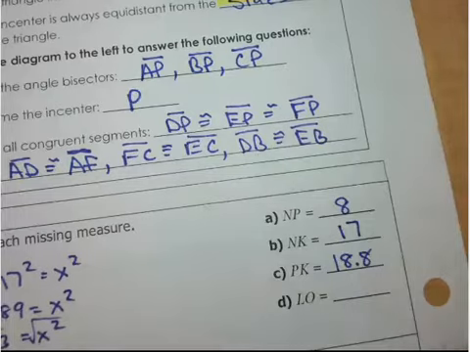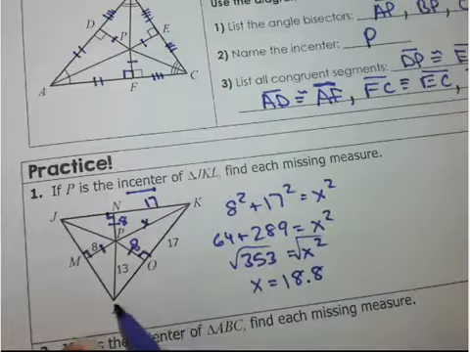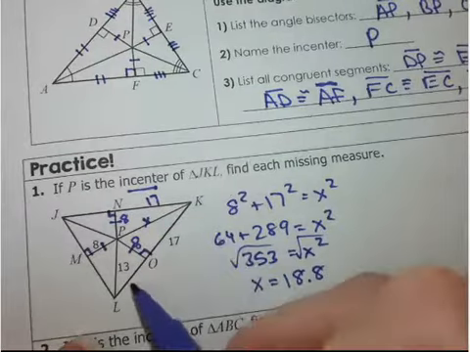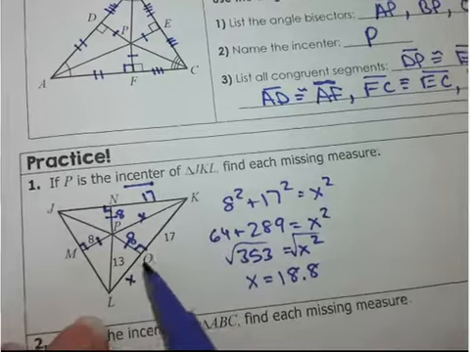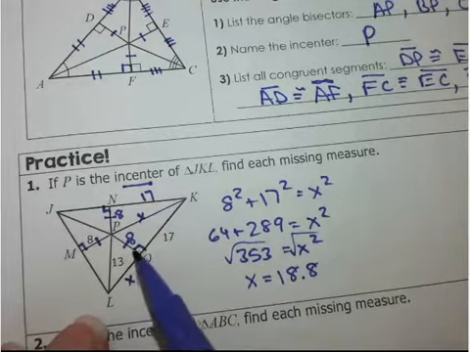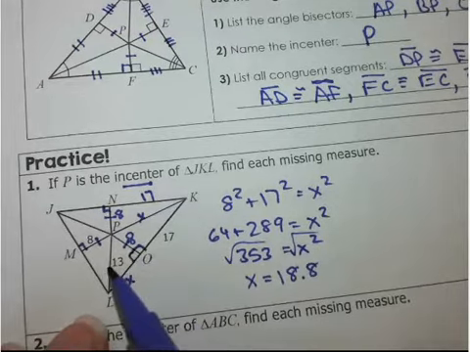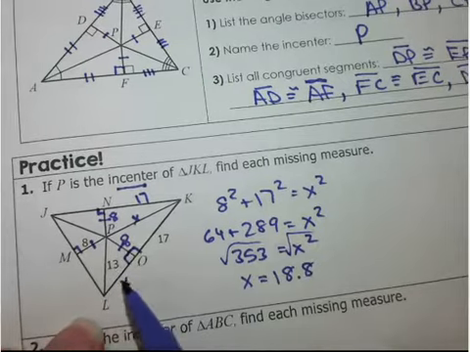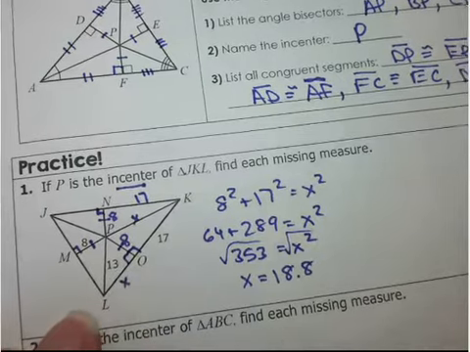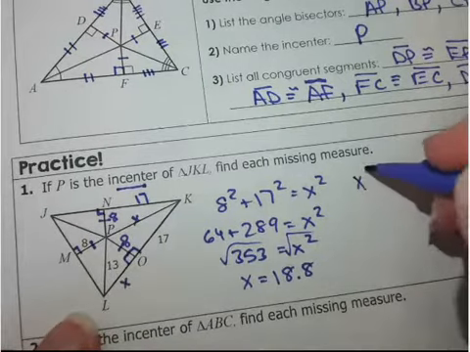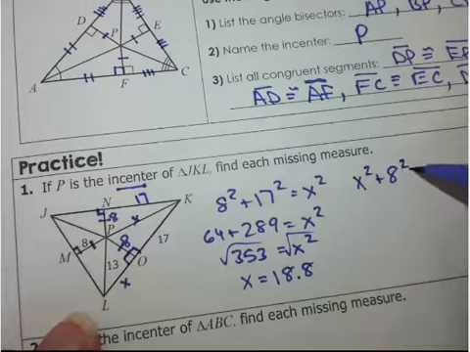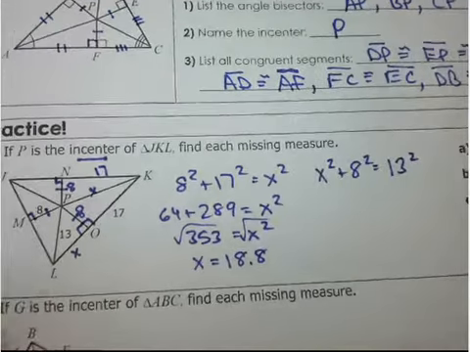And then the last one I have to figure out is LO. So I'm going to use x for this as well. And here I have a right triangle. This is my right angle, so 13 is my hypotenuse. So this is a leg and that's a leg, and so I'm going to set this up as x squared plus 8 squared is equal to my hypotenuse, which is 13 squared.